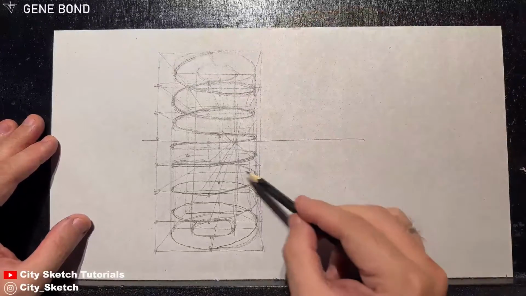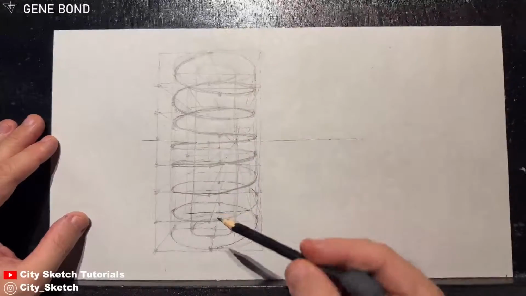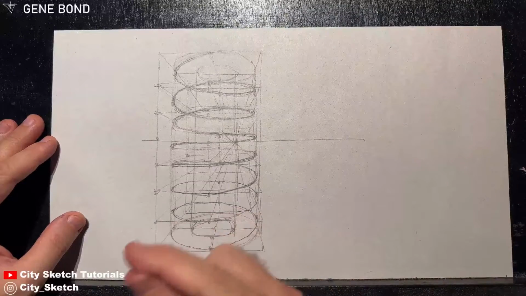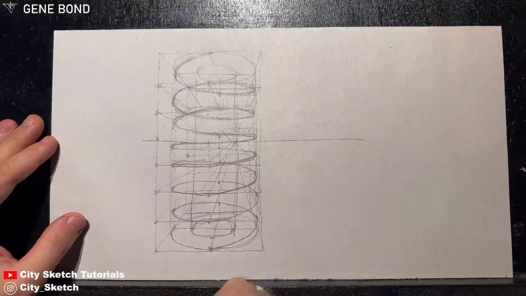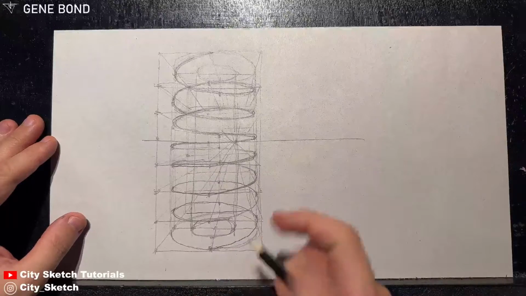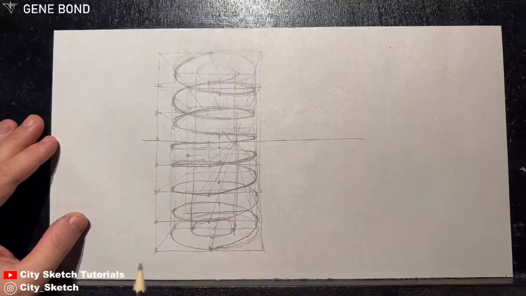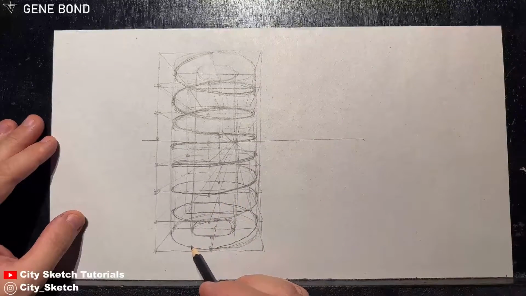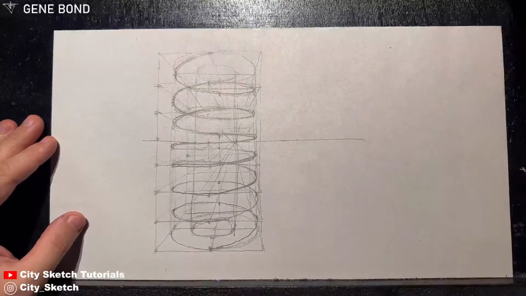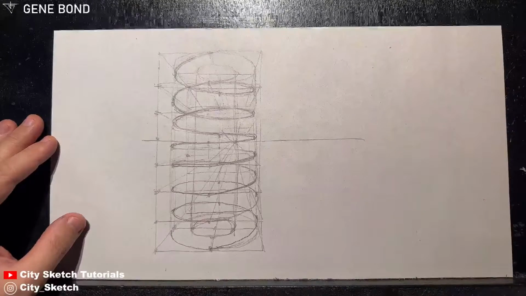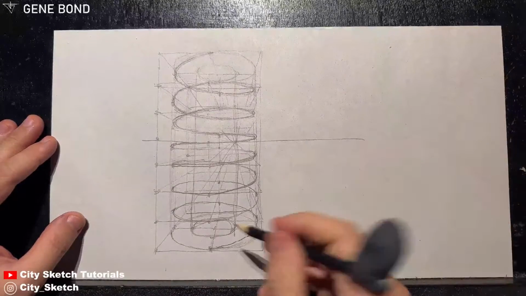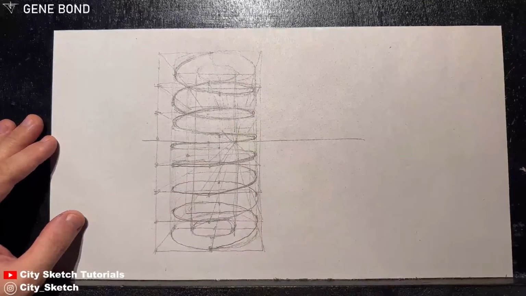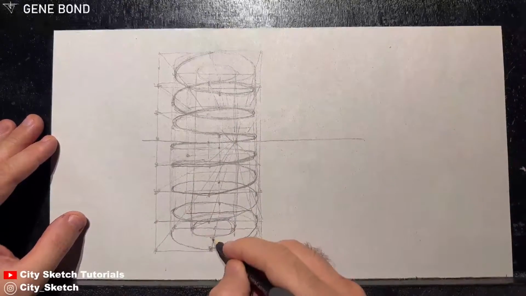And now again I need to make this point. Let's go. To make a ribbon, kind of, instead of just curved line, it will be ribbon spring, ribbon spiral.